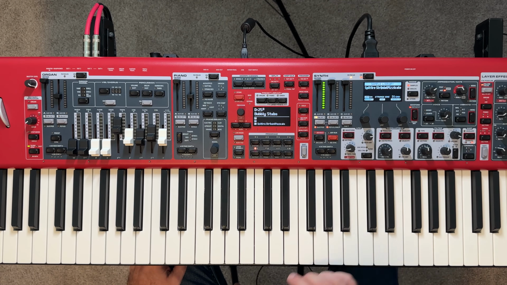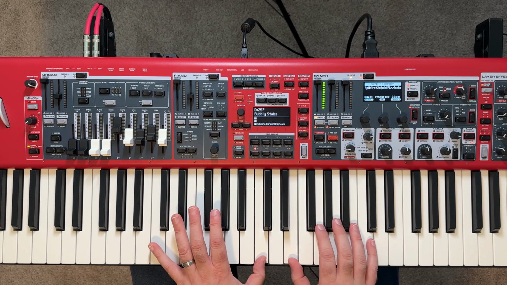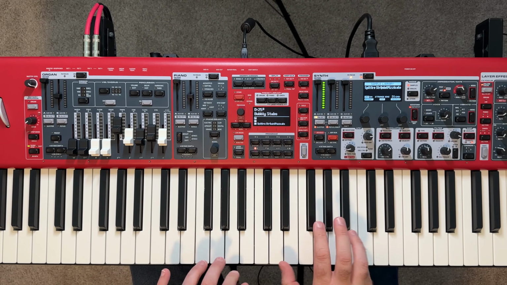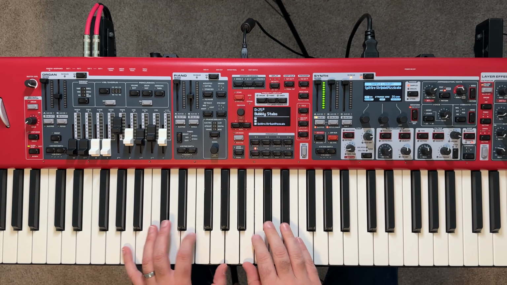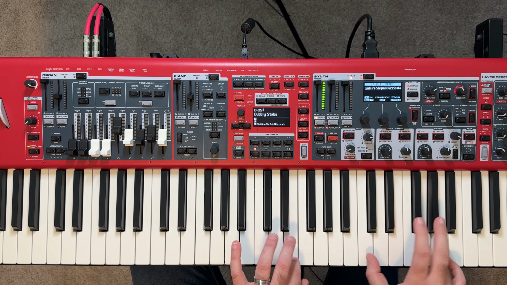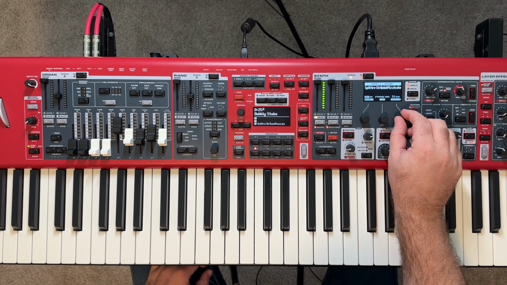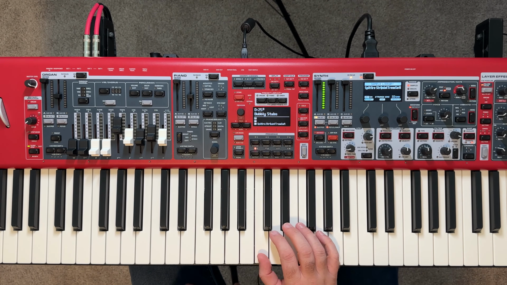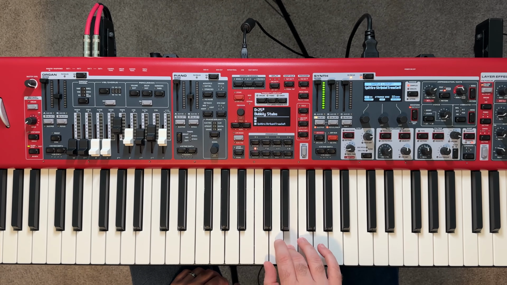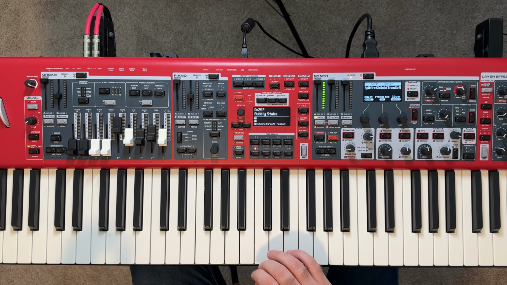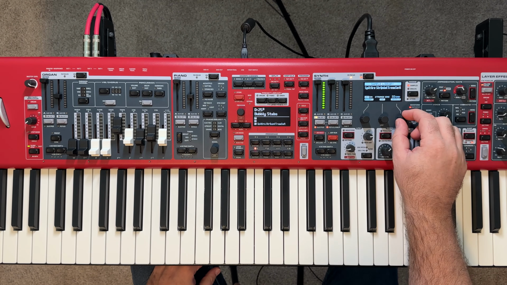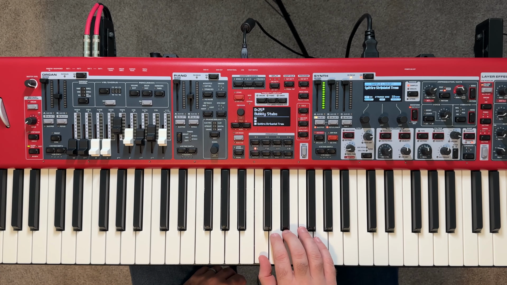Let's check out number 31, the Pizzicato. Nice. The Tremolo Soft. It's got a little of that, almost like realism in it's not always perfectly in pitch. I really like that. 33 is Tremolo.